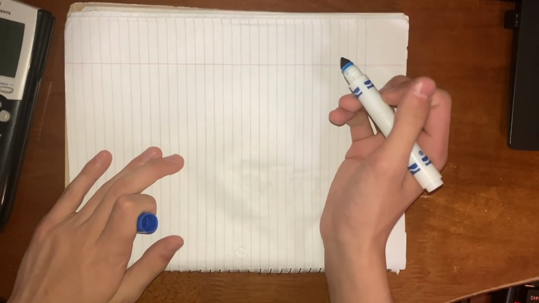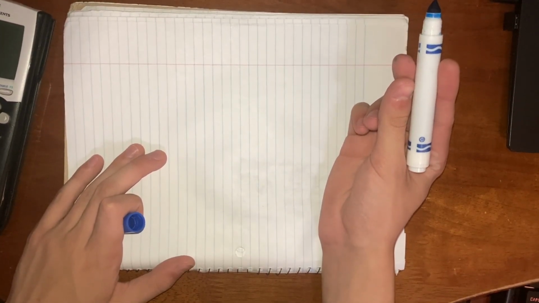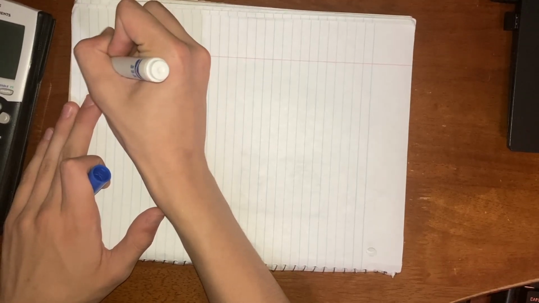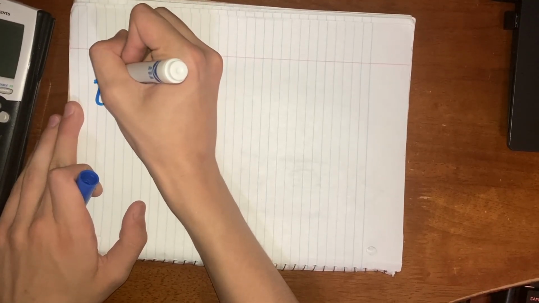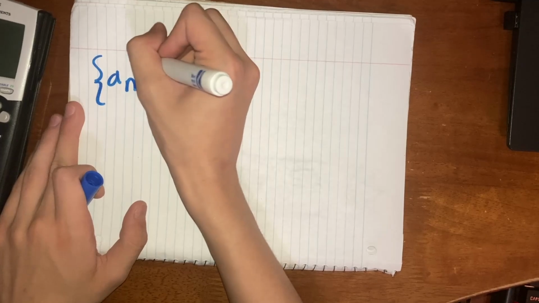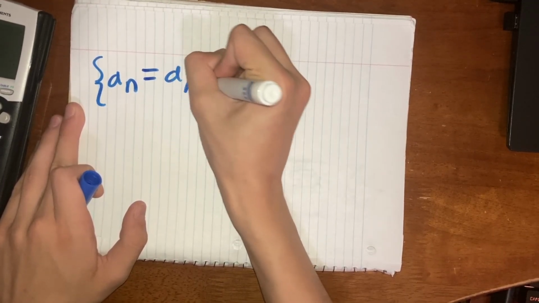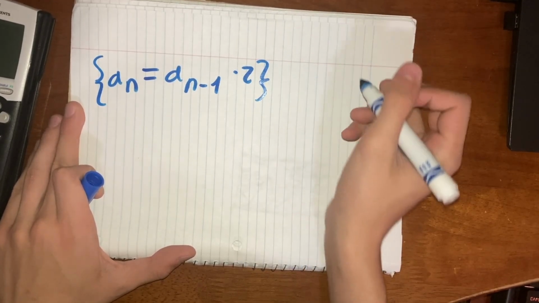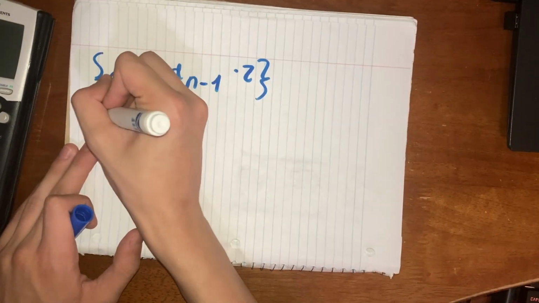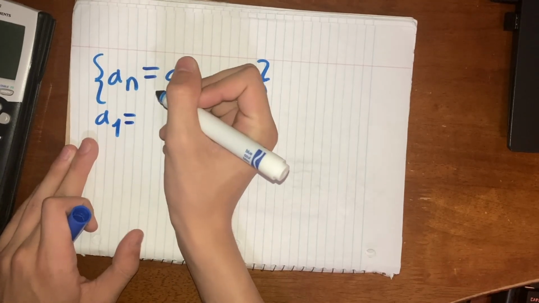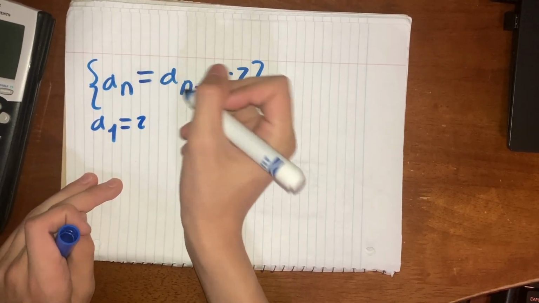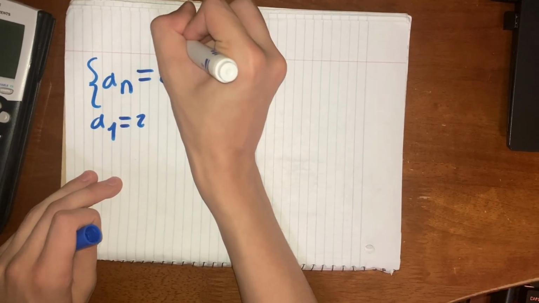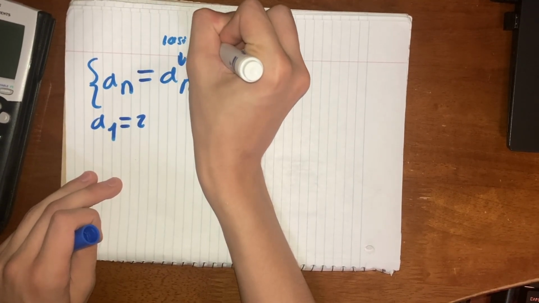Welcome to the paper again. This time we'll be doing a geometric recursive. So first, let's define our sequence. We're defining the sequence as a sub n equals a sub n minus 1 multiplied by 2. We want the first 3 terms. We also define a sub 1 equals 2. This here is the common ratio r, and this is our last term.